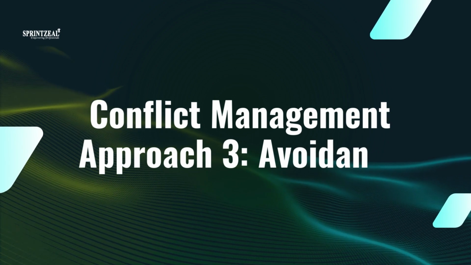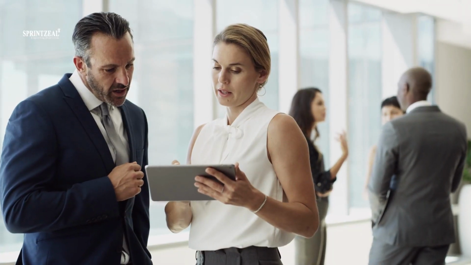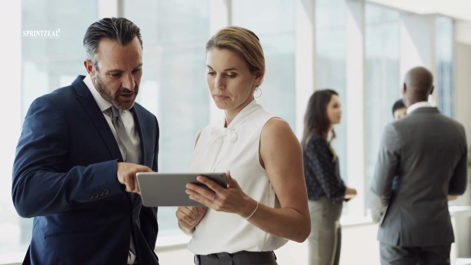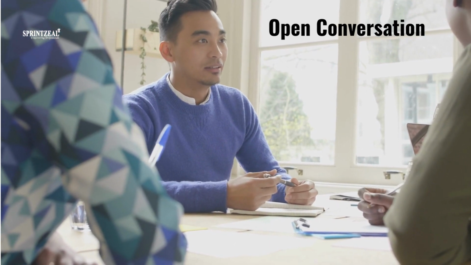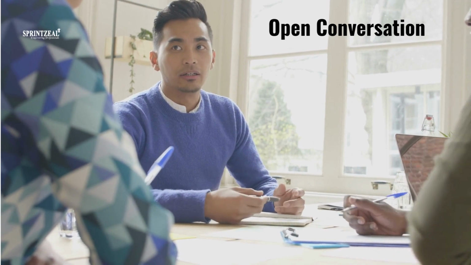Conflict Management Approach 3. Avoidance. Conflict is likely to be completely avoided by managers who don't want to deal with it. Using this strategy, both the managers and the other person's concerns are disregarded, leaving the problem unresolved. This strategy can be helpful on occasion when a problem needs to be solved later or if a dangerous circumstance arises. If this strategy is overused, issues might worsen, possibly erupting or preventing open conversation.